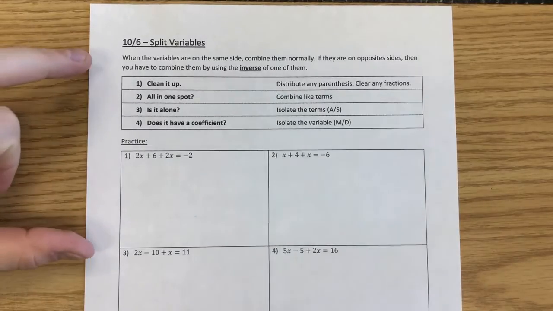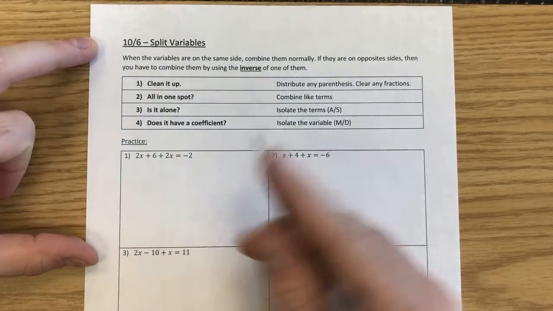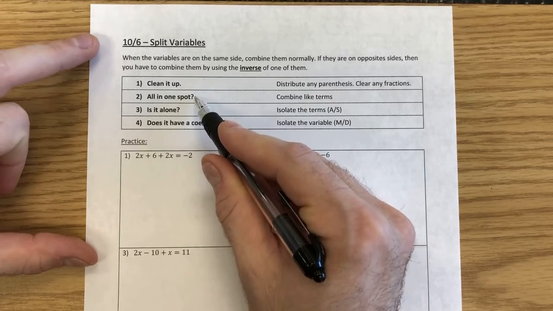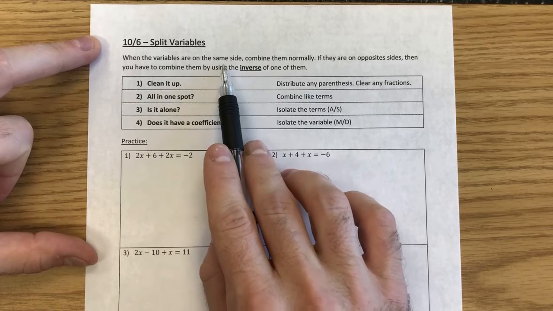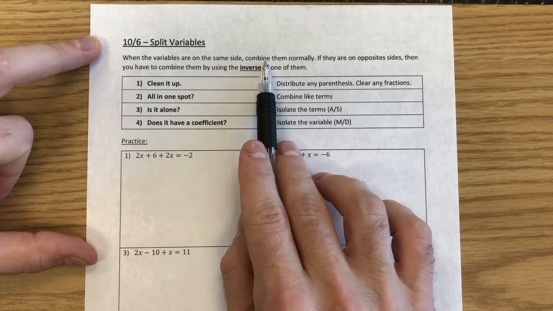So today we're going to be working on split variables. And this is going to be the third step up in solving any sort of equation. Now, one of the big things we want to point out is when two variables are on the same side, we combine them like normal.